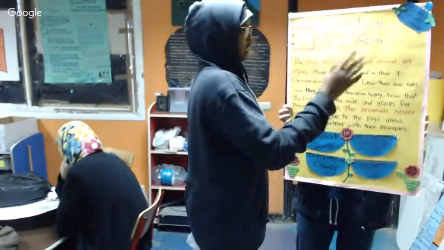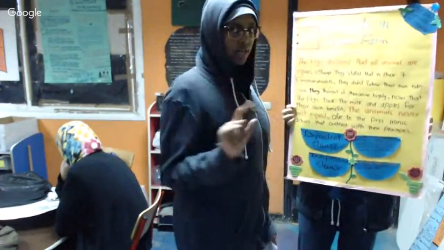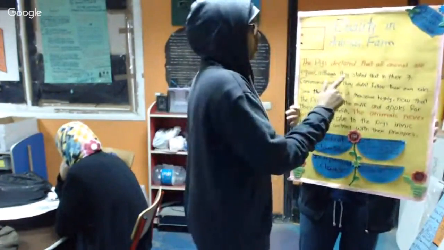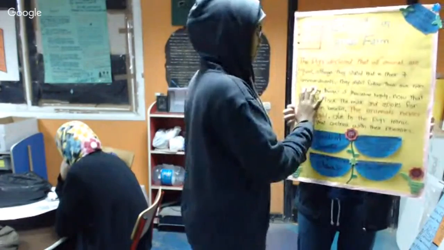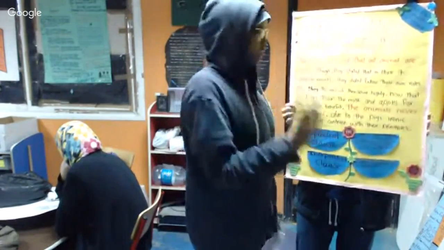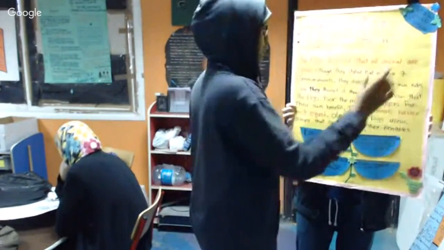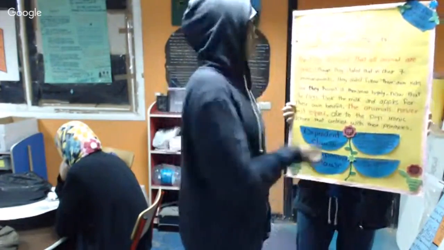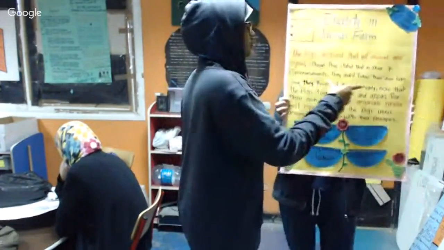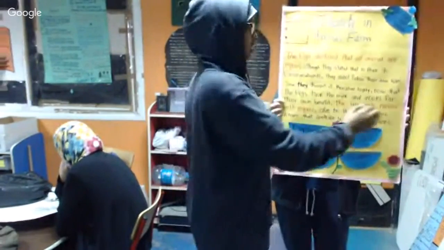The pigs declared that all animals are equal is independent. Although they stated that in their seven commandments is dependent, they didn't follow their own rules is dependent. Since they thought of themselves highly, the one we have mentioned, is dependent.